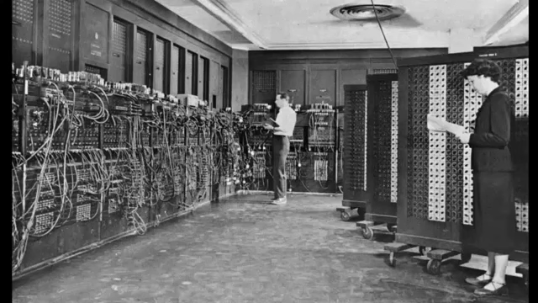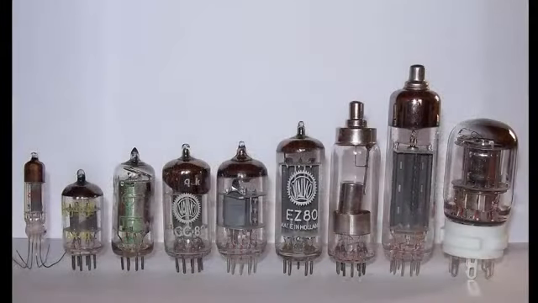This is ENIAC, which stands for Electronic Numerical Integrator and Computer. It was the first ever electronic general-purpose computer. ENIAC and computers like it had hundreds of valves. A valve is an electric current amplifier. Valves are still used in some guitar amplifiers today because they impart a particular quality to the sound produced.